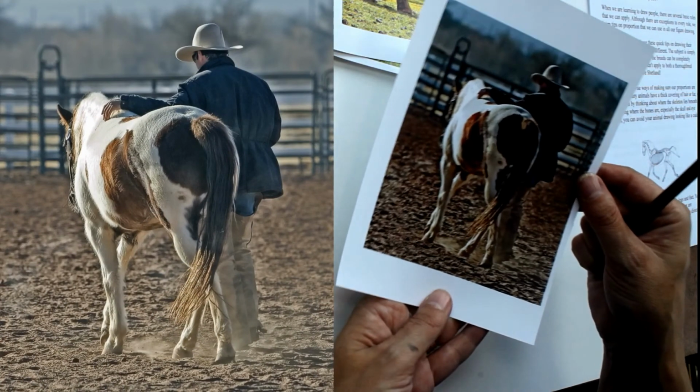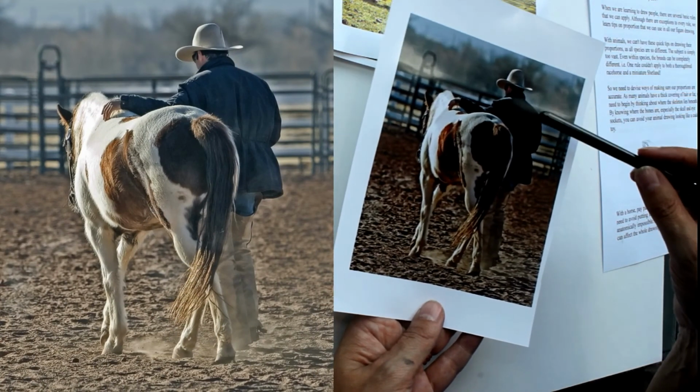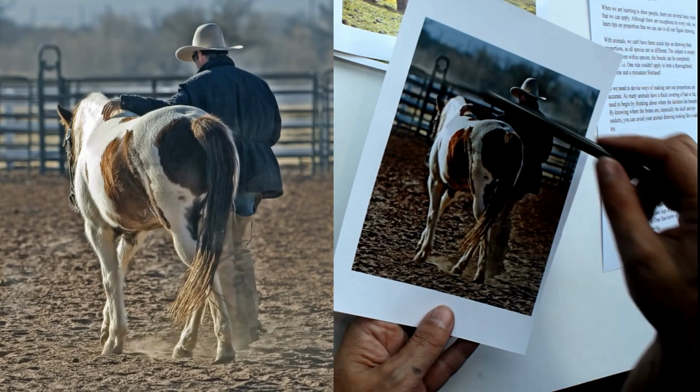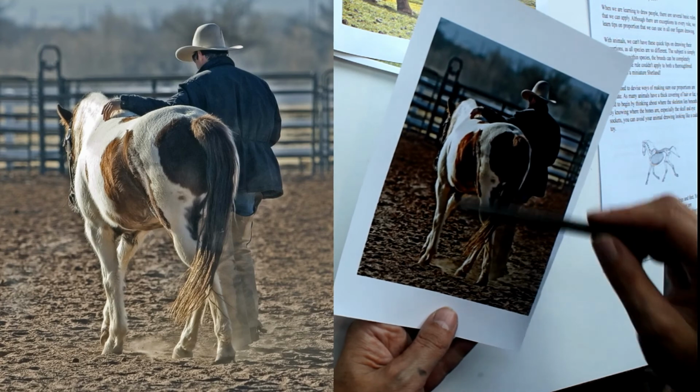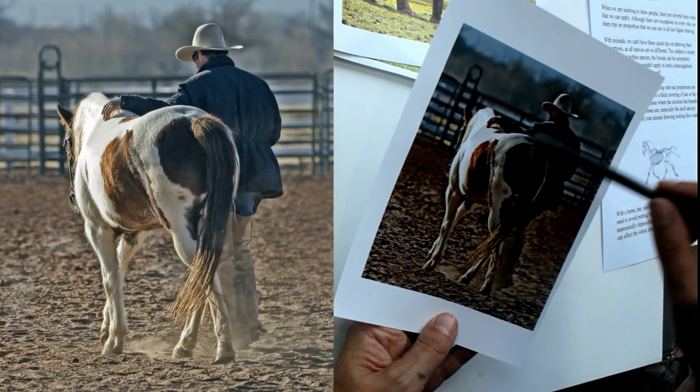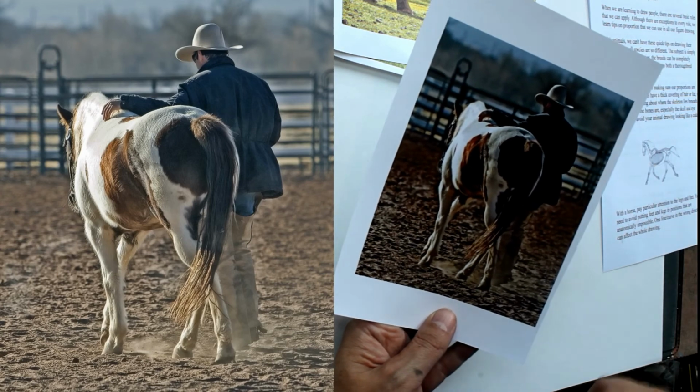And this one, I just thought there was a nice relationship between the rider and his horse. So just with his arm over the top there. You could simplify that quite a bit. Just some nice simple shapes with the hat. Not too much detail.